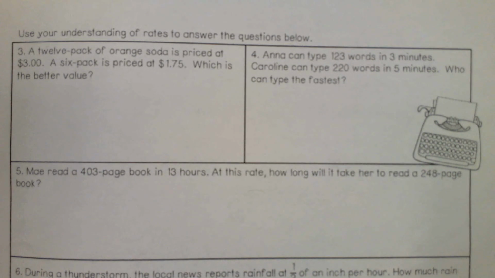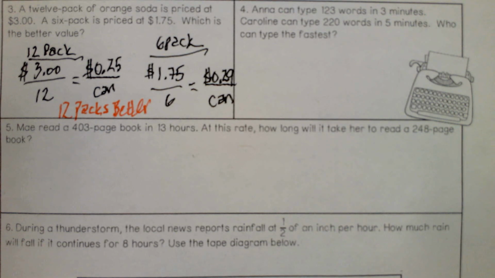So I want you to use your understanding of rates, work with your partner, which means I want to hear interactions, to answer 3 and 4. All right. Anna can type 123 words in 3 minutes. Caroline can type 220 words in 5 minutes. Who can type the fastest? So let's see if we can figure it out.